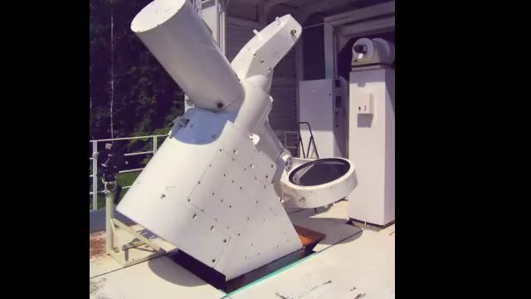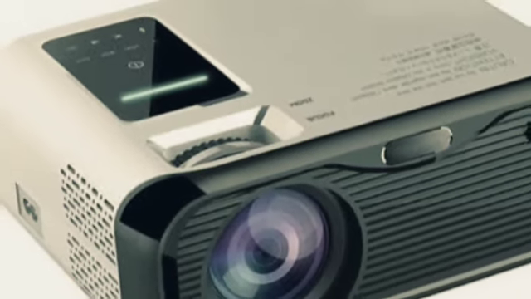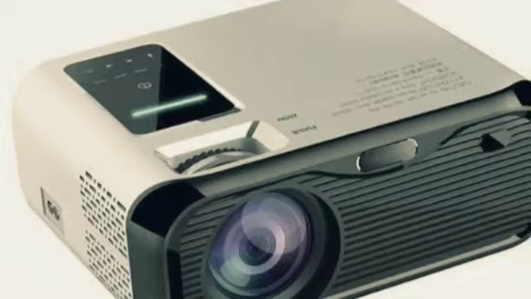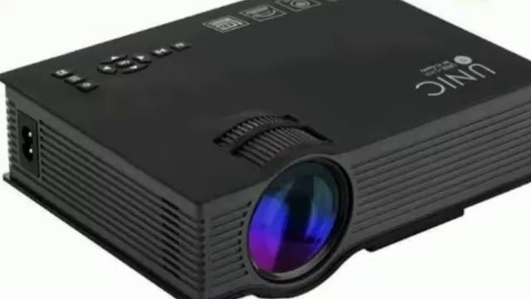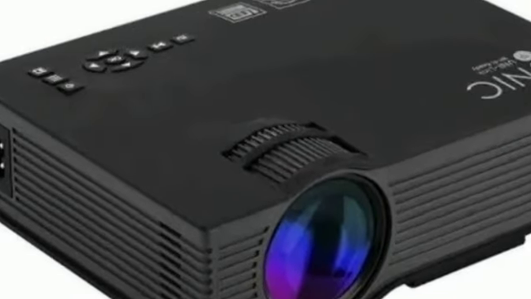Optical instruments. Convex lenses are used in various other optical instruments like camera, projector and spectrograph.